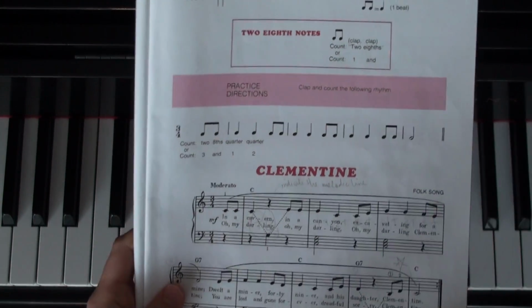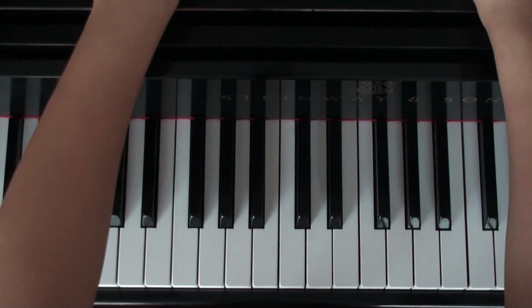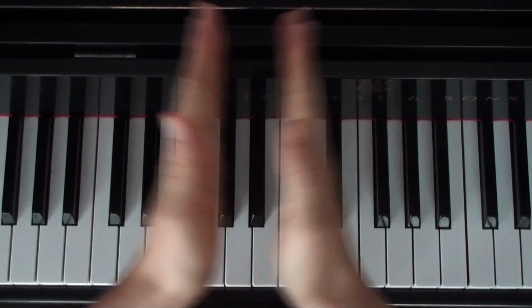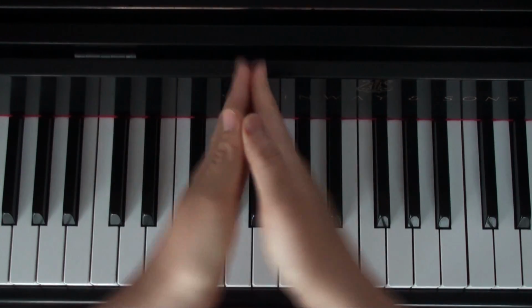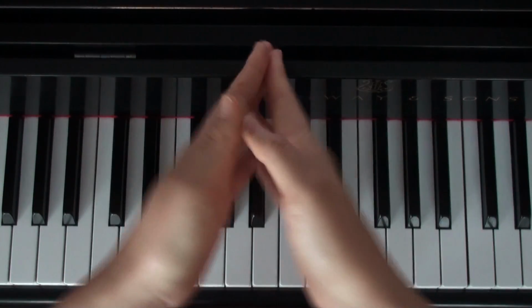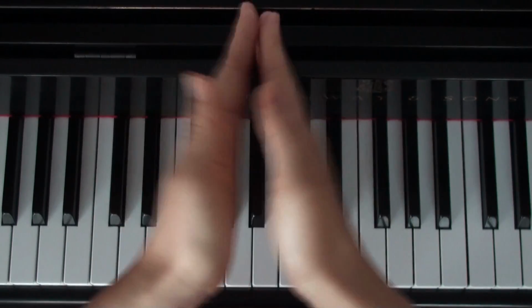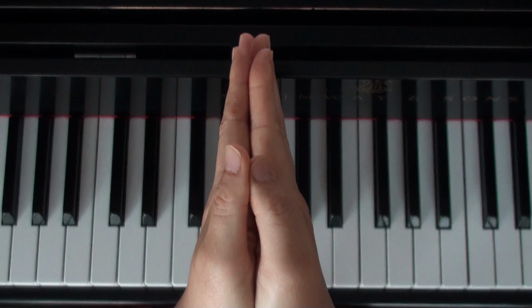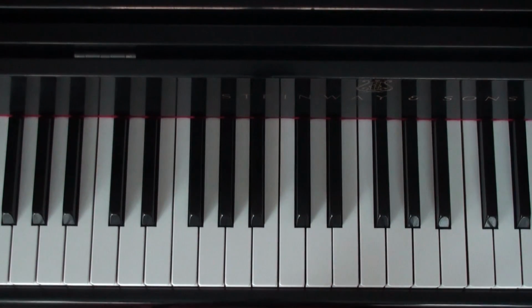Please count. I would highly recommend you clap the rhythm before you start. 3 and 1 and 2 and 3 and 1 and 2 and 3 and 1 and 2 and 3 and 1 and 2. This is the rhythm pattern for the whole piece, so please keep that in mind and count when you practice.